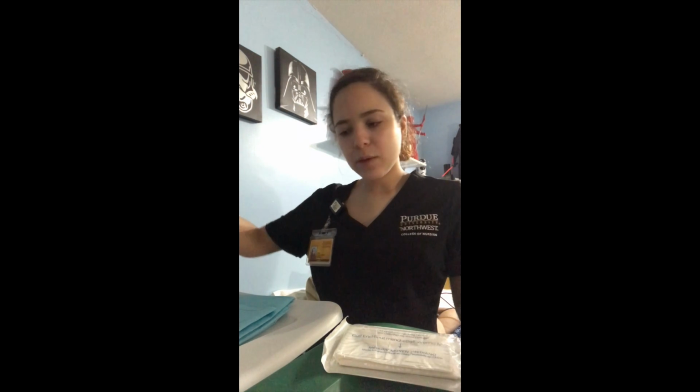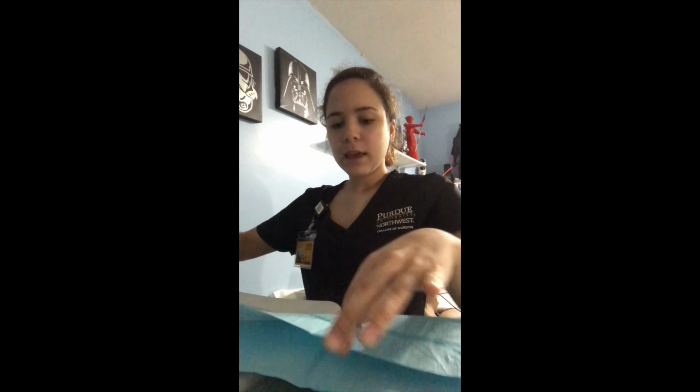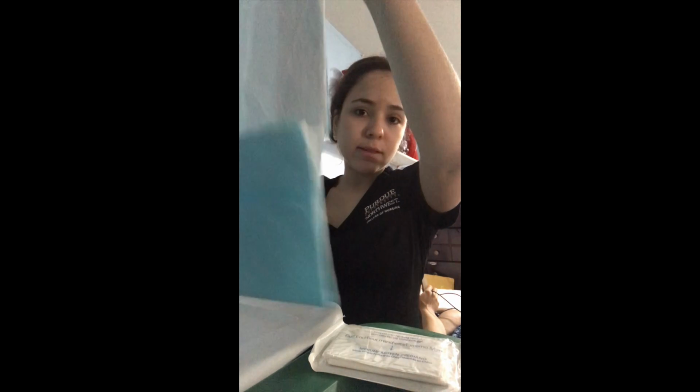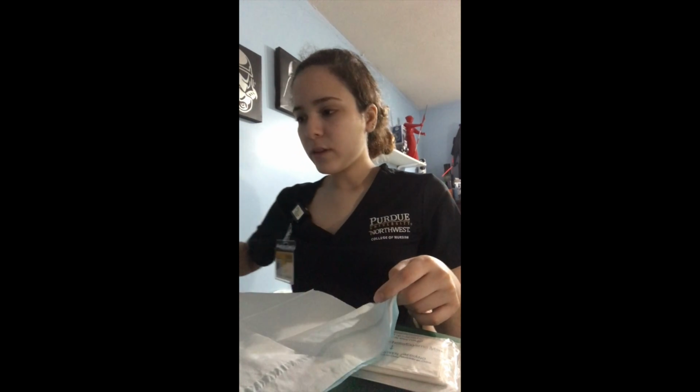When I place my drape on my working table, I make sure I don't cross over my drape, or else I'm going to be contaminating it. So first I need to gently open my drape and let it unfold by itself. I cannot shake it like this, or else I'm going to be contaminating my drape, so I need to be gentle and let it unfold. So I have my drape here on my work table.